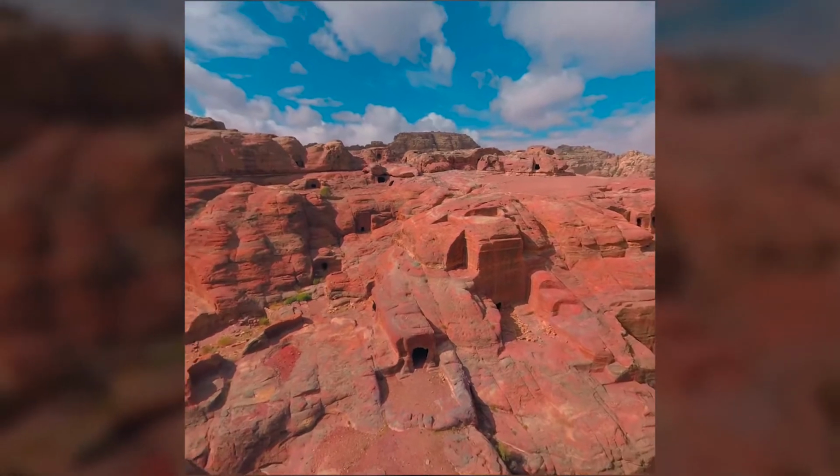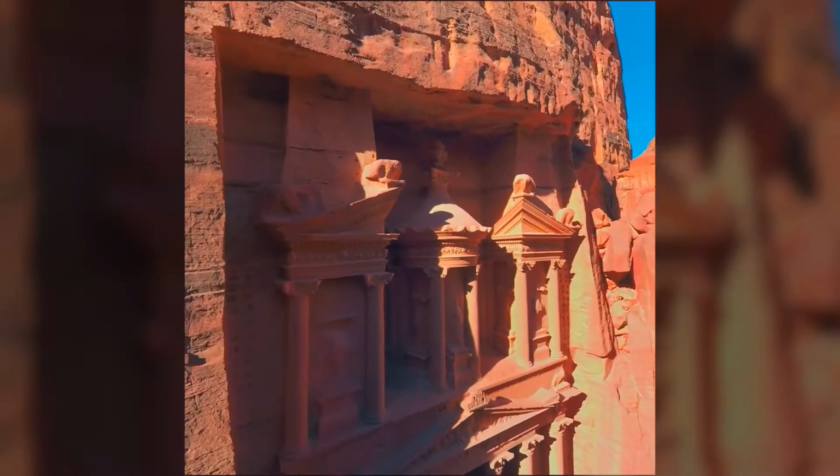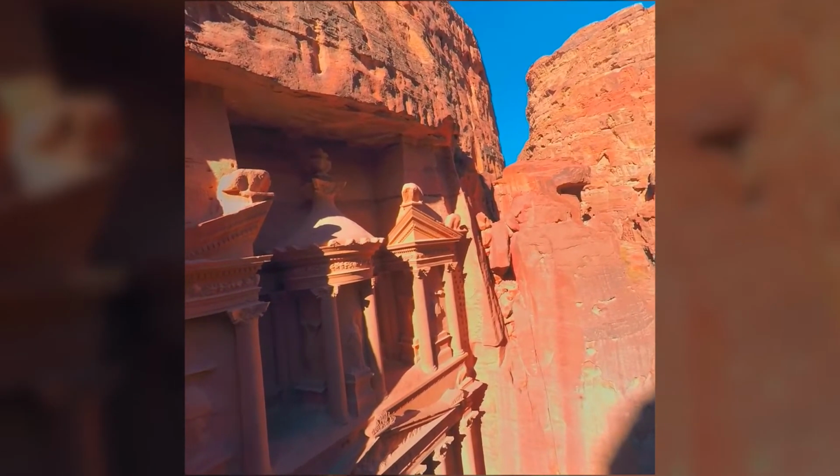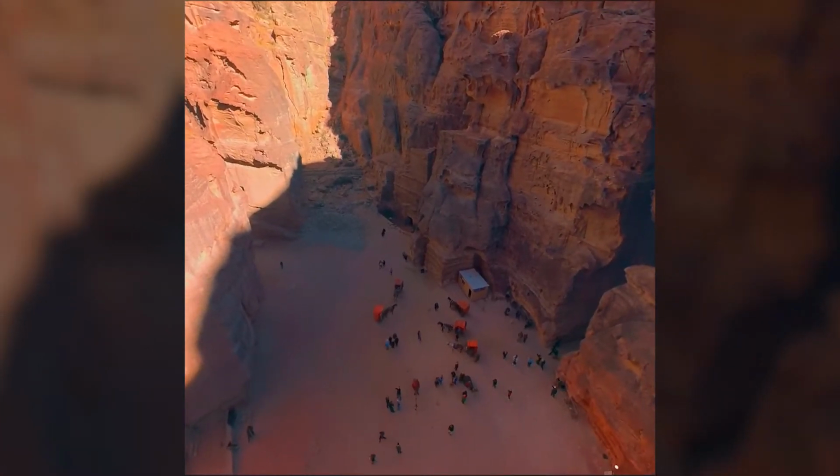I'm just going to cruise over here, fly. Oh, how are we up? Let's get back to Al Hazna. It is also called the treasury for a reason. According to a legend, the treasure of the Egyptian pharaoh is hidden here. So cool.